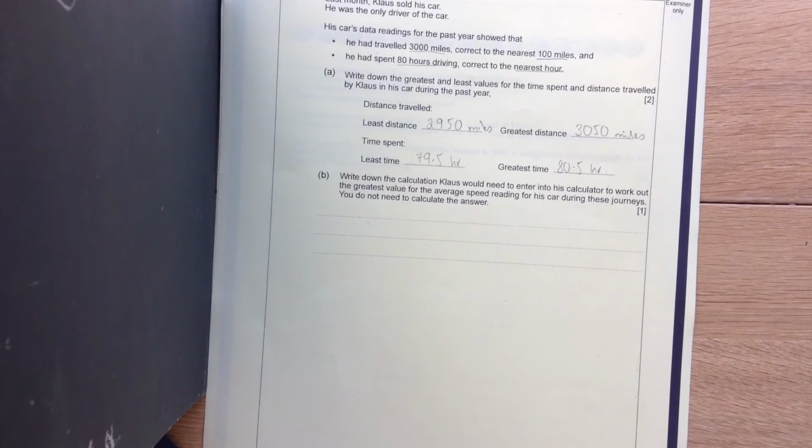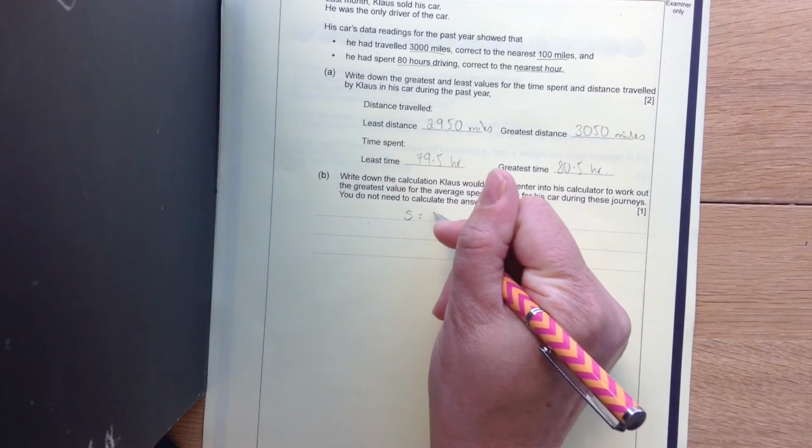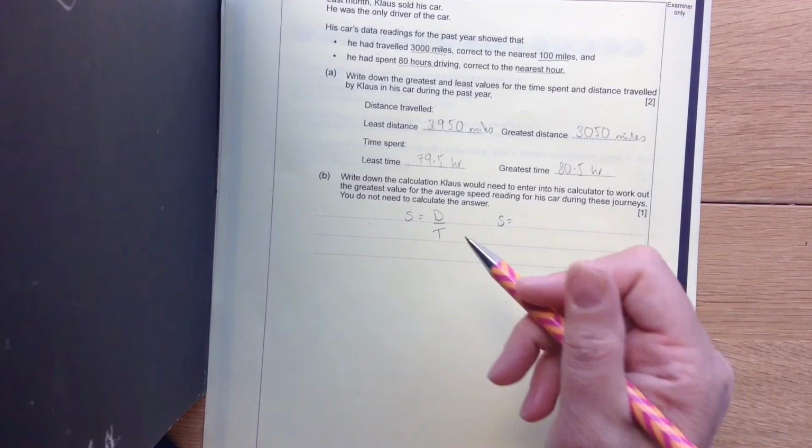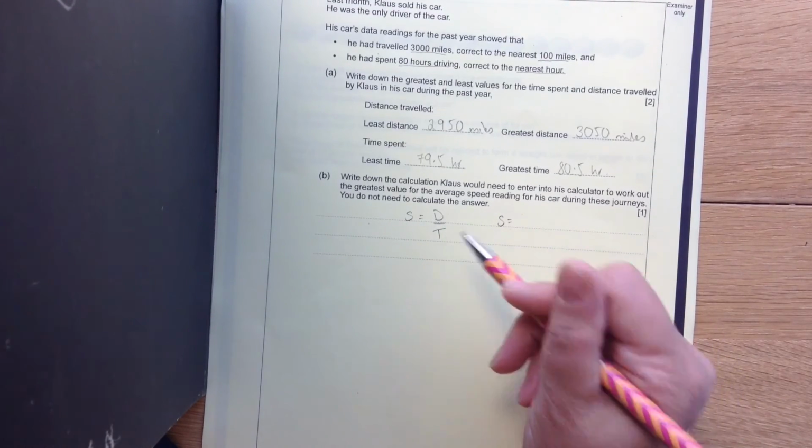Okay, write down the calculation Clas would need to enter into his calculator to work out the greatest value for the average speed reading for his car during these journeys. You do not need to calculate the answer. Okay, so speed equals distance divided by time. So if we want the biggest value possible, then we need the biggest number on the top and the smallest number on the bottom. Makes sense, doesn't it? Because most distance travelled in the least time would be the fastest journey.